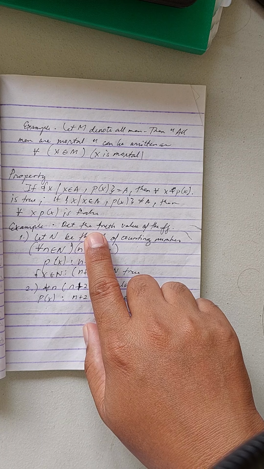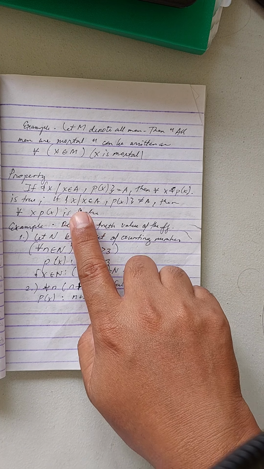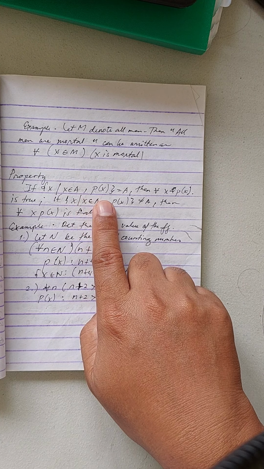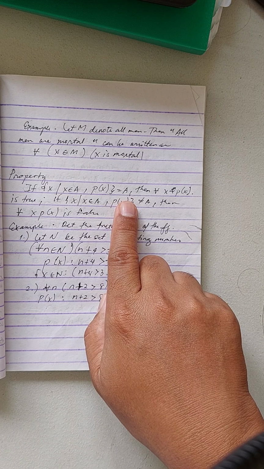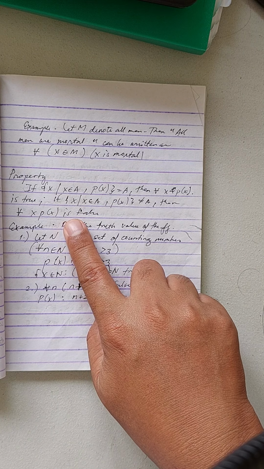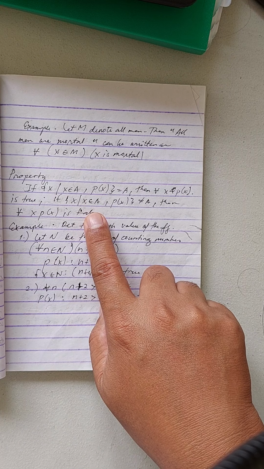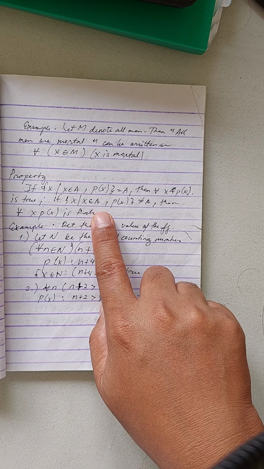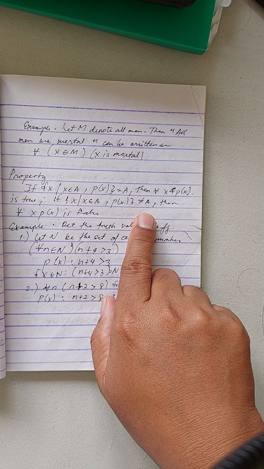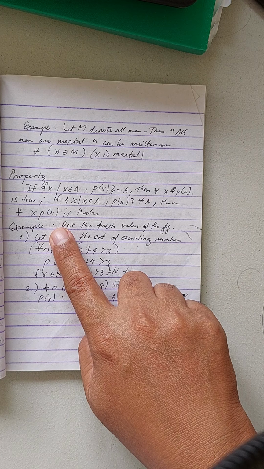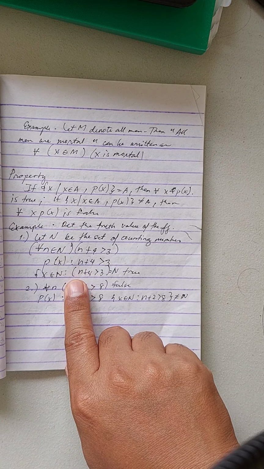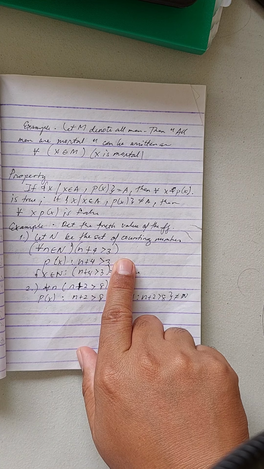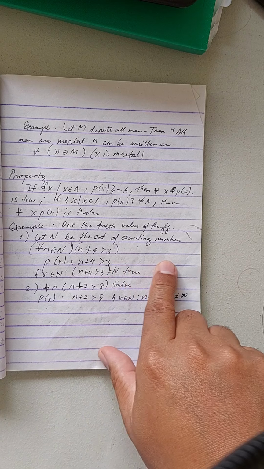For its property, if every x such that x is an element of the set A in a proposition is equal to A, then it is true. If the set of x elements of A is not equal to A, then the given proposition at any given x is false. Example, determine the truth value of the following.